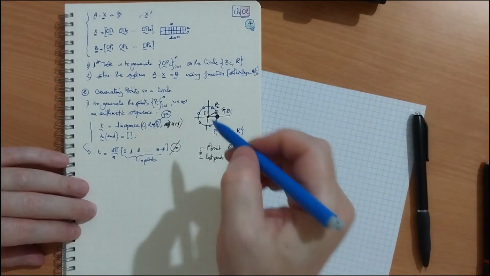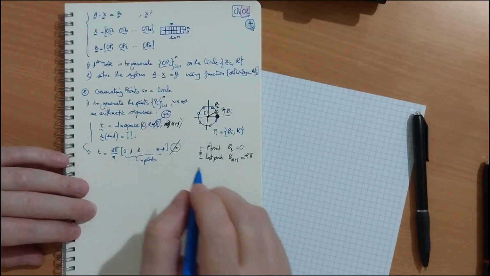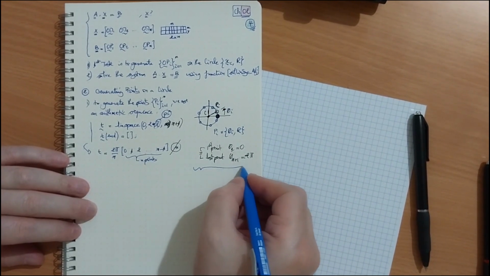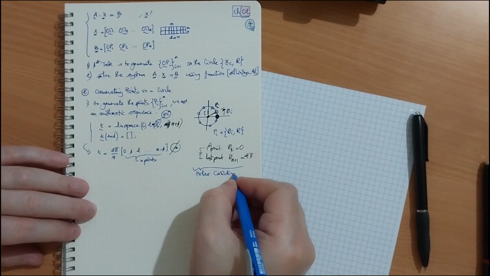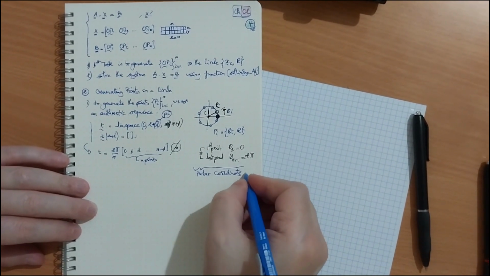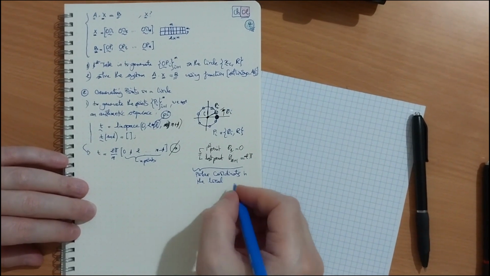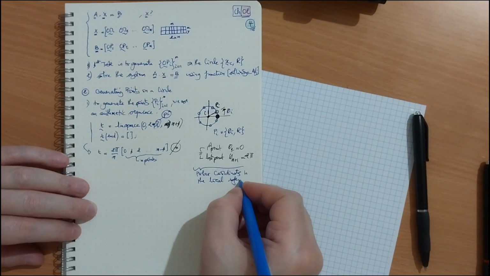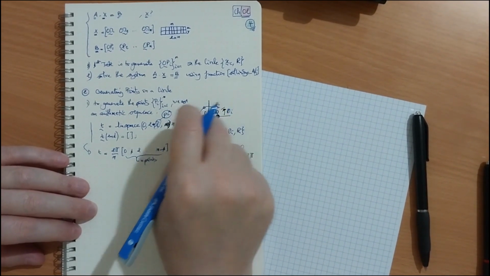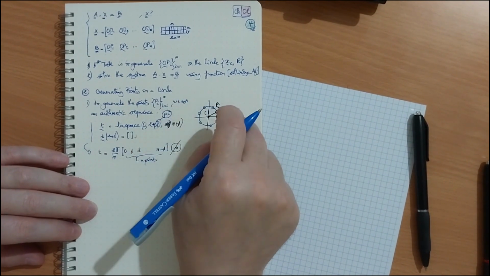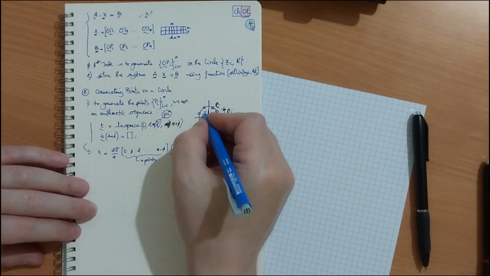We have our points in polar coordinates in the local reference. A local reference means the origin of our reference is the center of the circle.